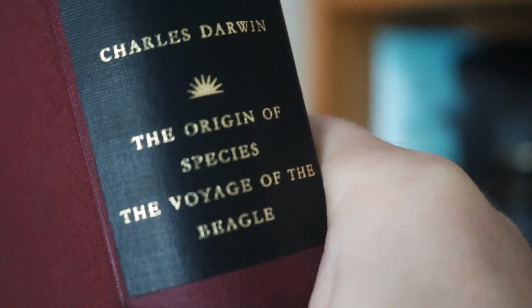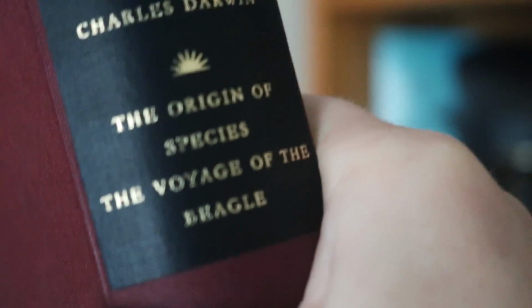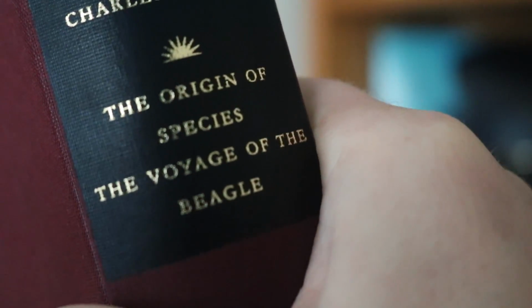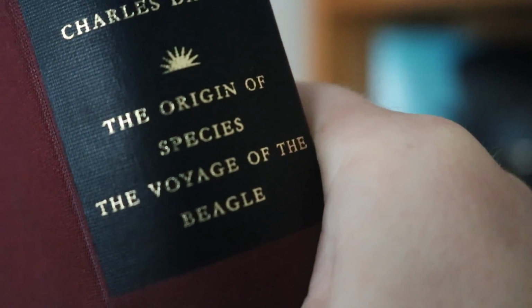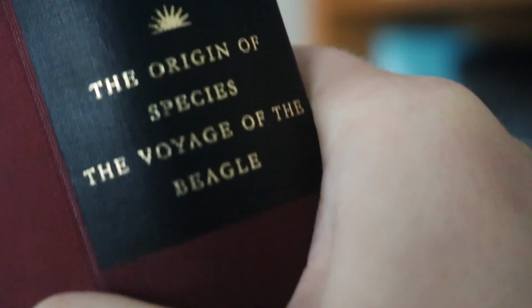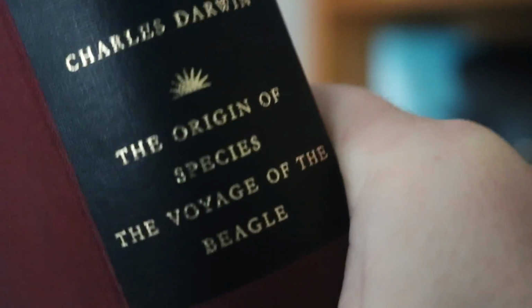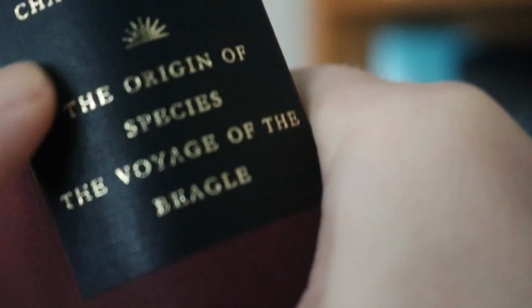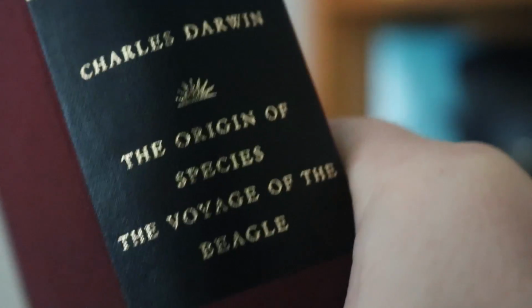Okay, so we know that there's two books in here, one called The Origin of Species and one called The Voyage of the Beagle. So this is going to help us classify and pigeonhole the book, which is what you need to do. You need to say, what is the book about, or what is the book trying to say? But first you need to know where it fits in, okay? Because one of these is a travel book and the other is a scientific manifesto, okay?